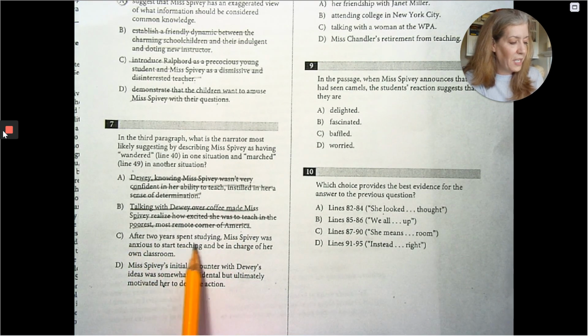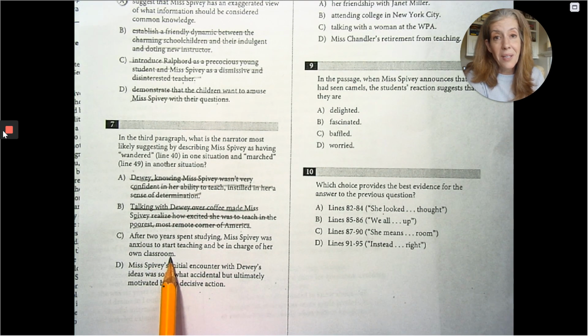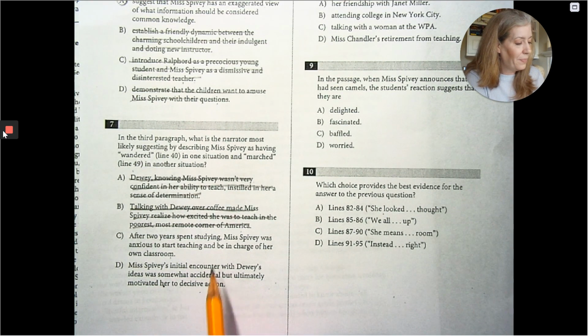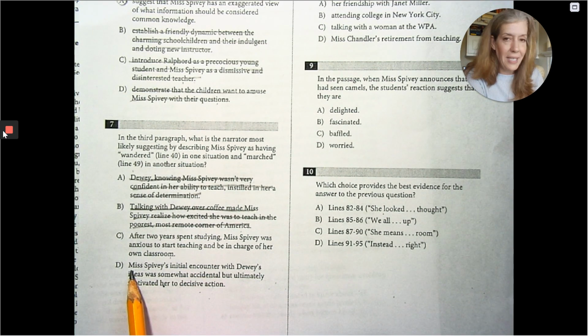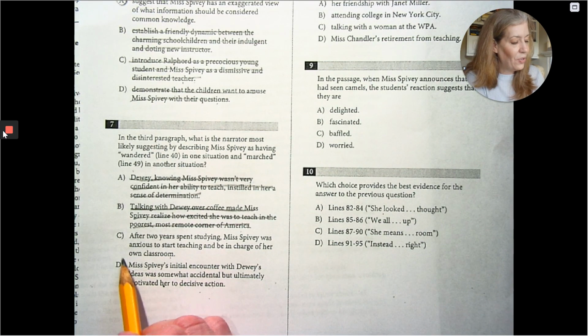After 2 years spent studying, Miss Spivey was anxious to start teaching and be in charge of her own classroom. That's an assumption. I'll keep it, but it's outside the passage. And D. Miss Spivey's initial encounter with Dewey's ideas was somewhat accidental, but ultimately motivated her to decisive action. I really like that one. I'm going to choose that one.